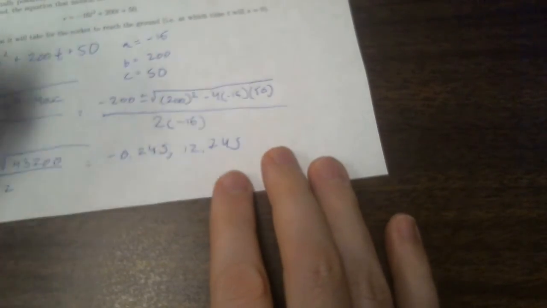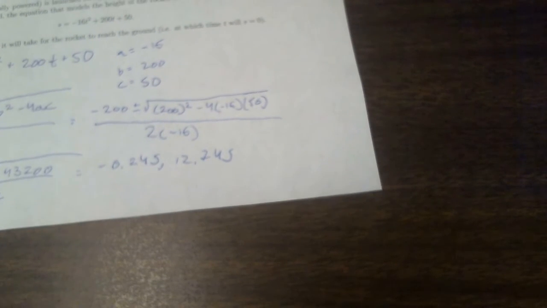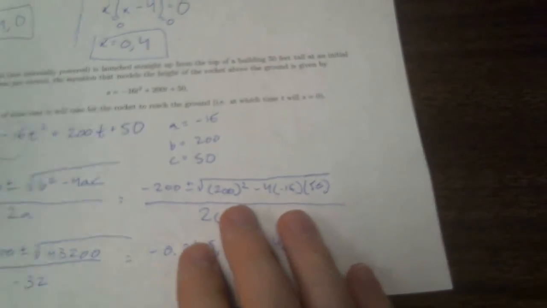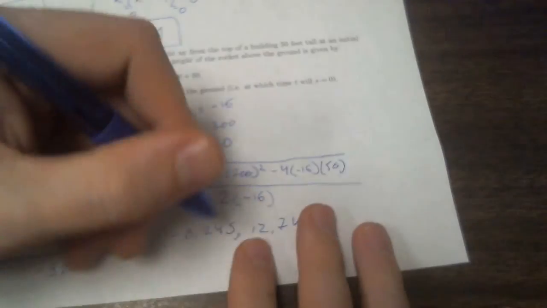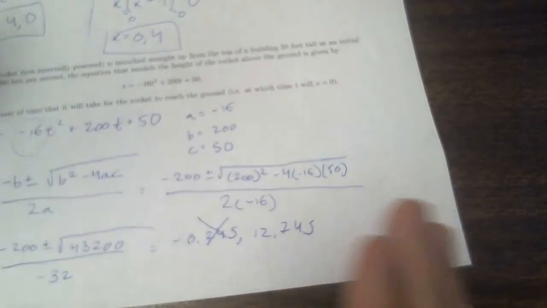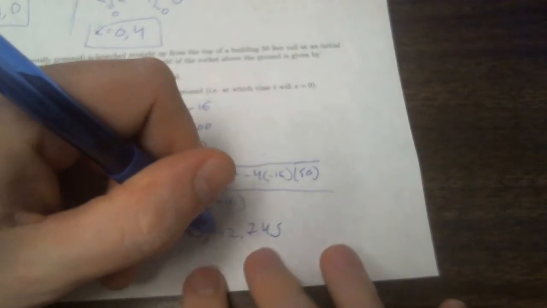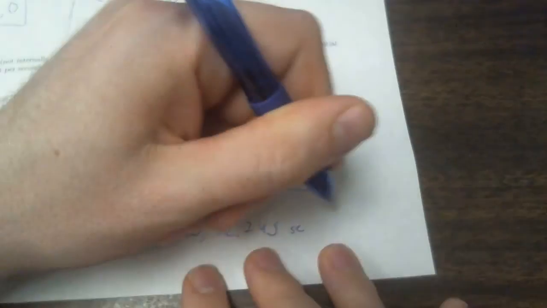All right, and again, each of these represents a time. So when solving a word problem, it's important that once you've solved your equation, you ask yourself two questions. The first question: does the answer make sense? There's no mention of a time-traveling device of any shape or form in the problem, so we can ignore the one that leads to a negative time value. So what we're left with is 12.745 seconds.